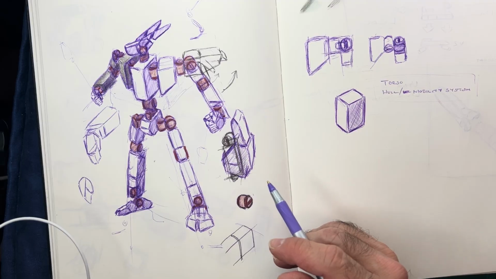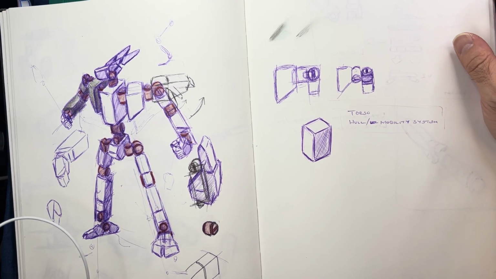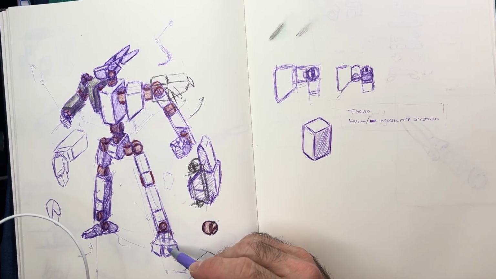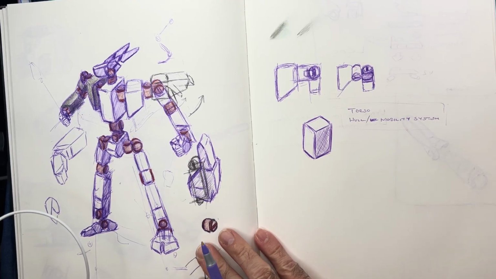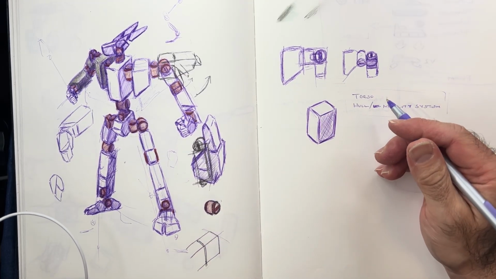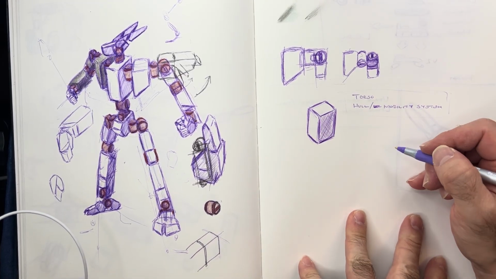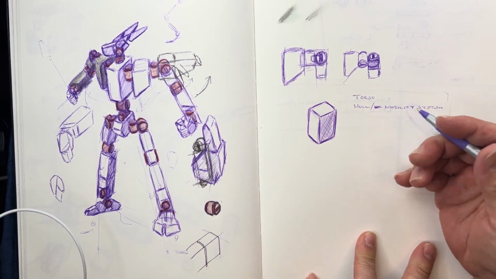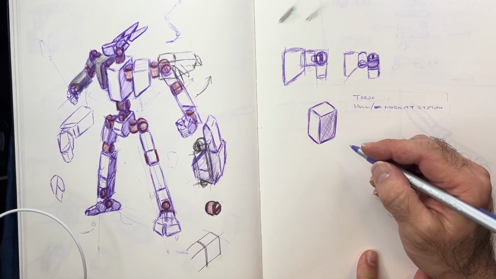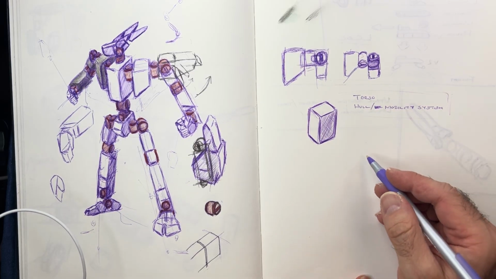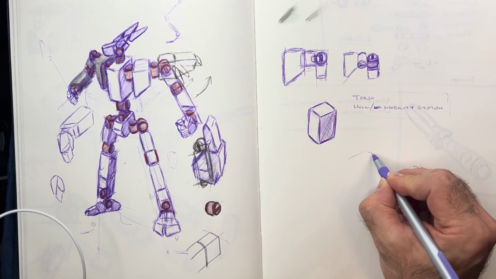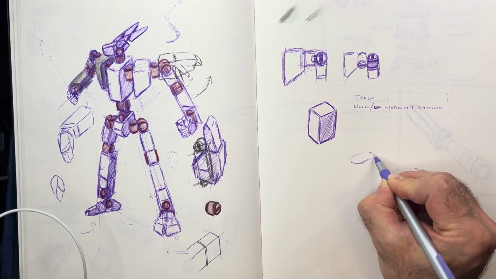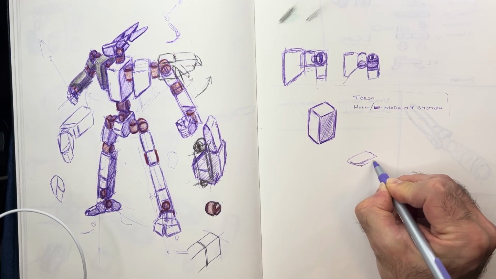Yeah, and so with the bipeds, let's move on to that. With the biped mecha, you can either have traditional humanoid legs that we recognize like our own, or you can have, we'll just draw the lower hull.